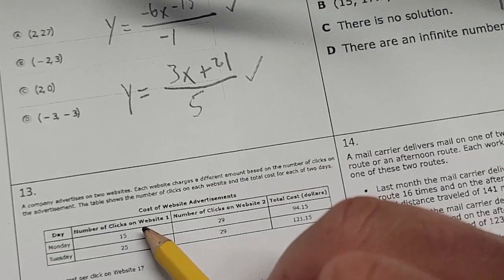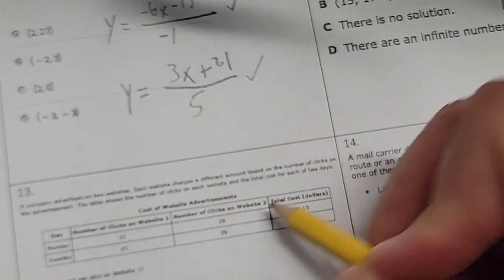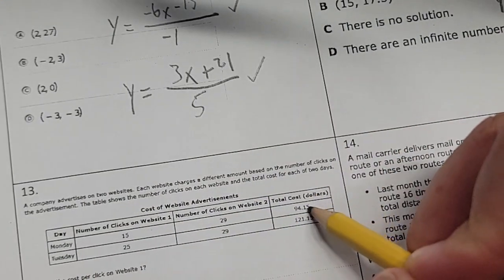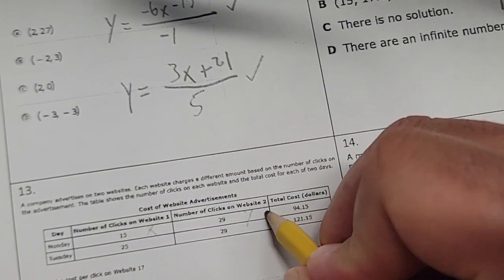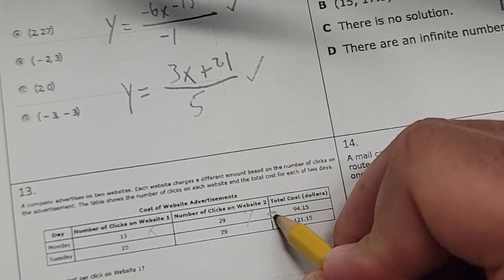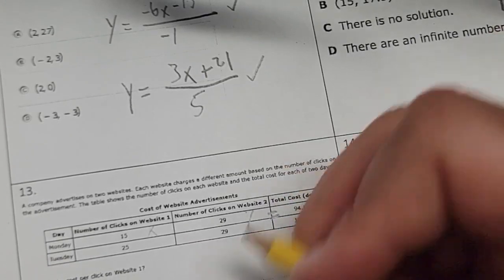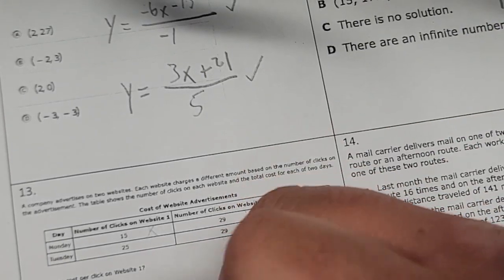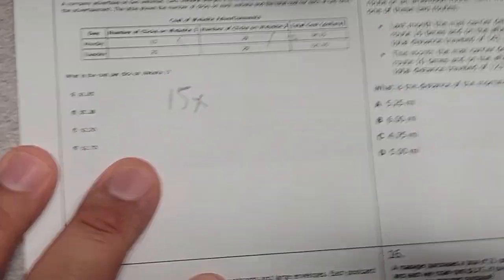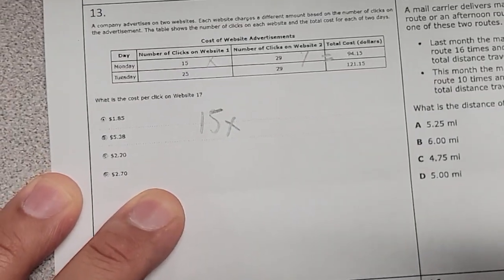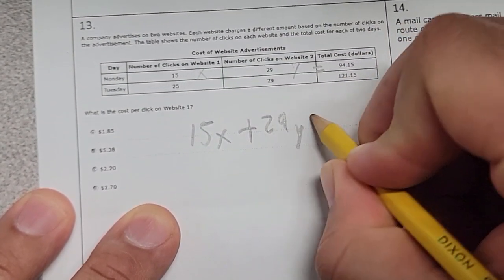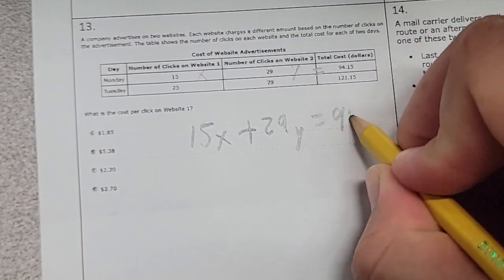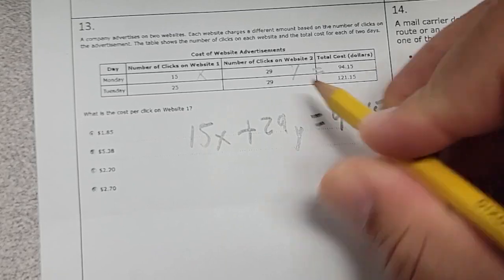So really, this is a nice setup because you have your X, your Y, and then your equals in dollars, okay? So this is my X, this is my Y, and I'm gonna equal my total. My total means equal something, all right? So if I get 15 X's, all right, let's look at that, plus 29 Y's, that's going to equal 94.15.